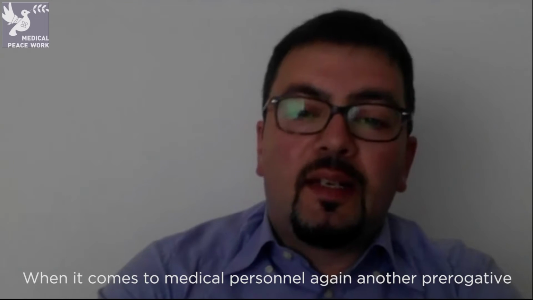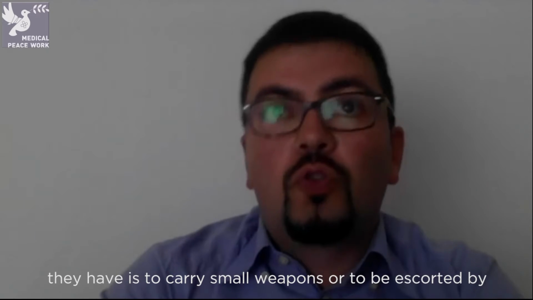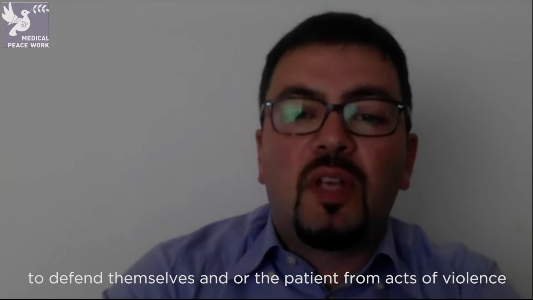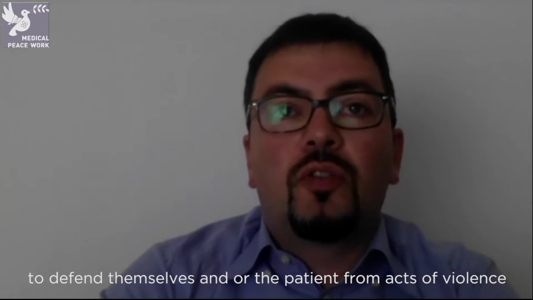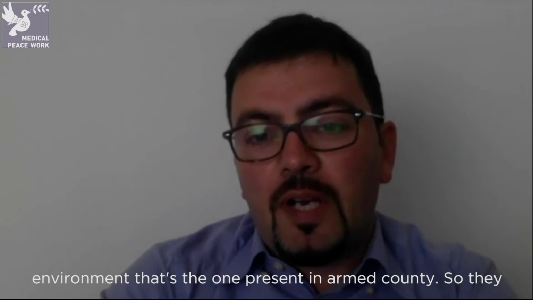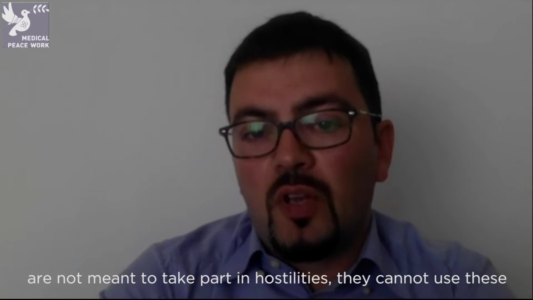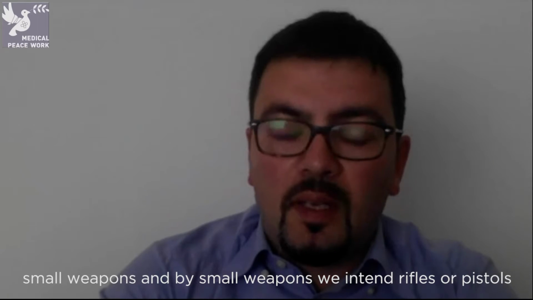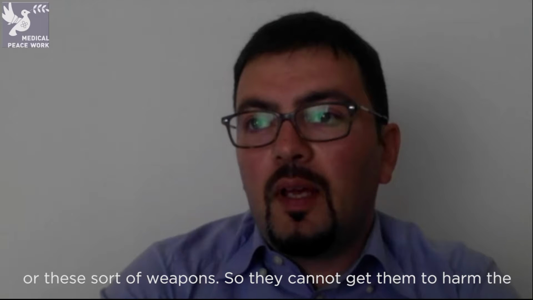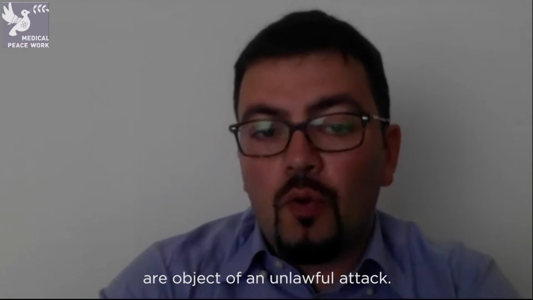When it comes to medical personnel, another prerogative they have is to carry small weapons or to be escorted by sentinels who are armed. And this is meant to enable them to defend themselves and their patients from acts of violence which, of course, might be forthcoming in such a volatile environment as armed conflict. So they are not meant to take part in hostilities. They cannot use these small weapons, and by small weapons we mean rifles or pistols or these sort of weapons, to harm the enemy, but they can use them to defend themselves in case they are the object of an unlawful attack.